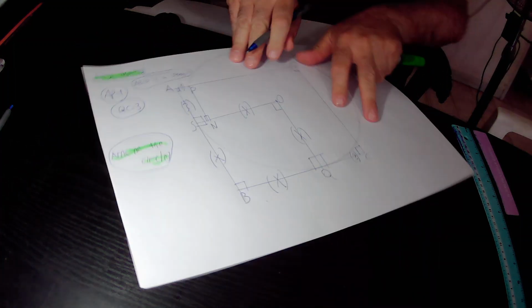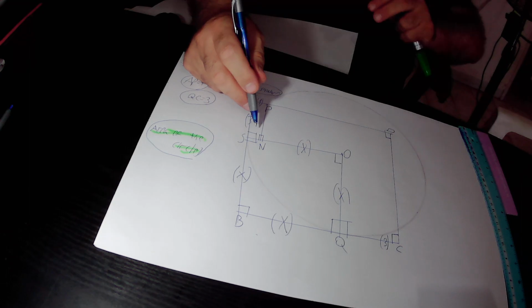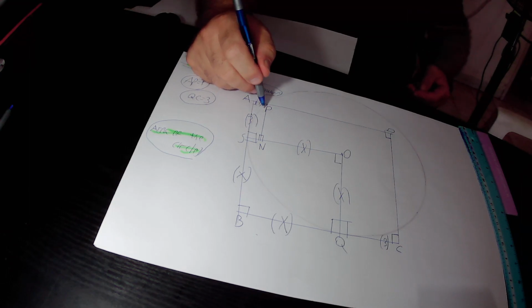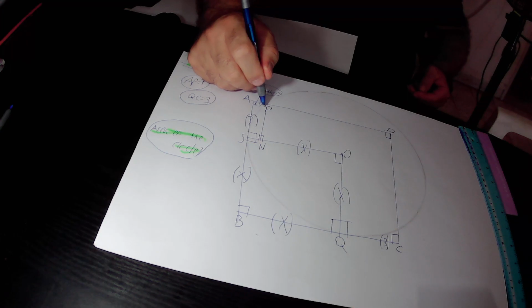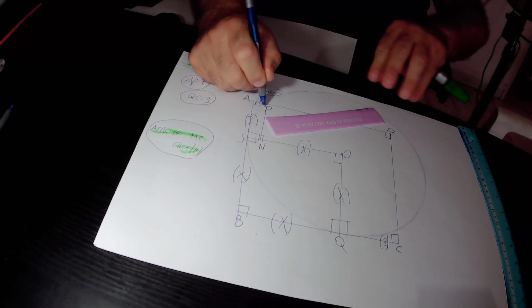Inside the small quadrilateral APNS, we have 3 right angles. The sum of 3 right angles is 270 degrees, so 270 degrees plus the size of this fourth missing angle must equal 360 degrees, according to the rule that the sum of the angles in any quadrilateral is 360 degrees, and therefore this fourth missing angle must be equal to 90 degrees in size.